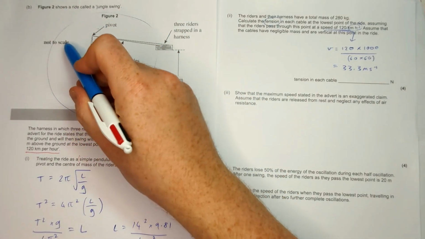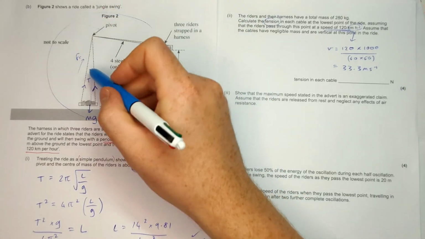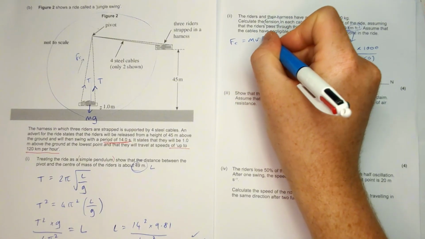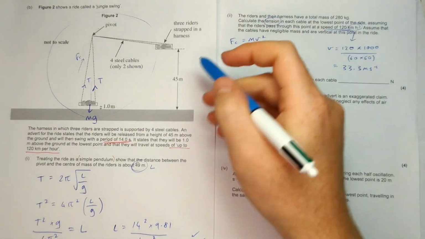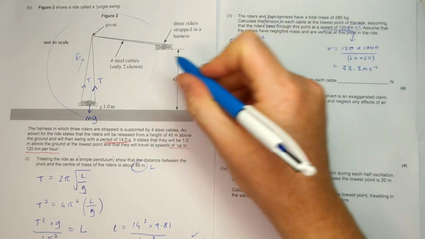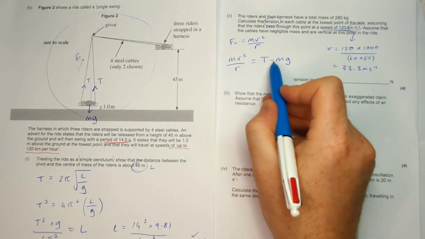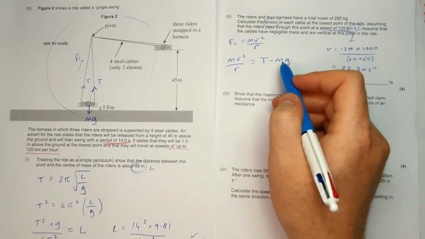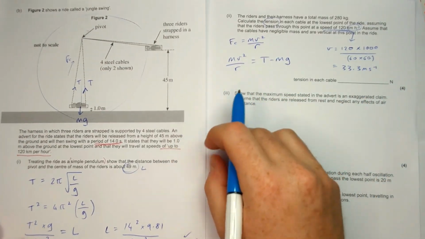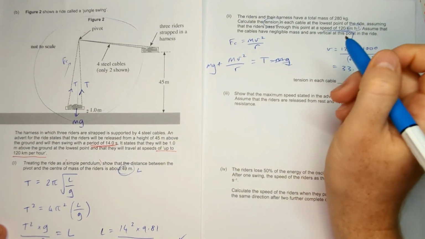Because they're going in circular motion, we know the resultant force is going to be towards the center of the circle. So that's Fc. We know that centripetal force is equal to mv squared over r. So therefore, resolving forces, we know that the centripetal force must be provided by tension, then you subtract the weight of the people. So we have mv squared over r equals T minus mg. We're asked to find tension, so what we're going to do is add mg to this side of the equation and get rid of it here so we can calculate what T is.